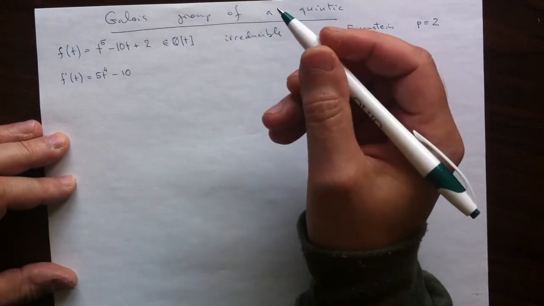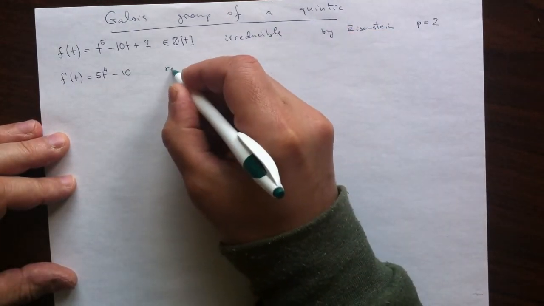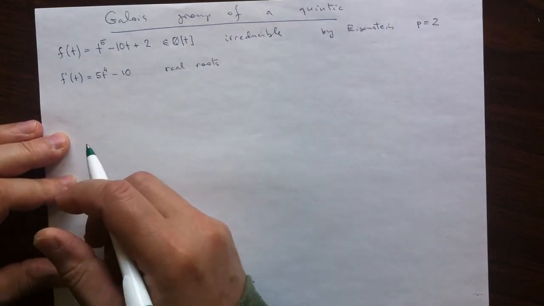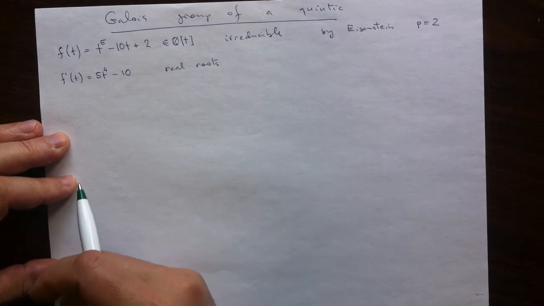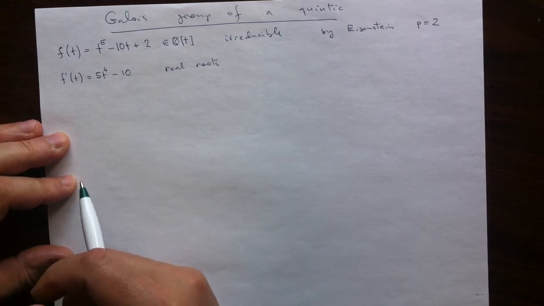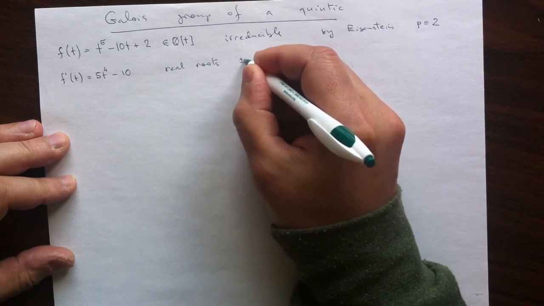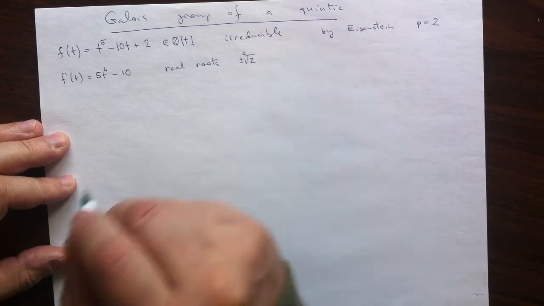And the real roots of the derivative are easy, they're plus and minus fourth root of 2.